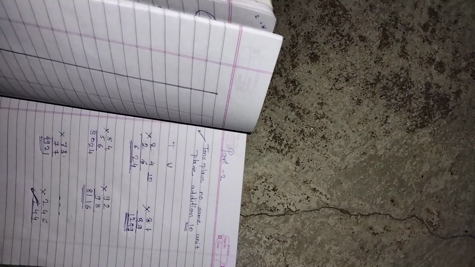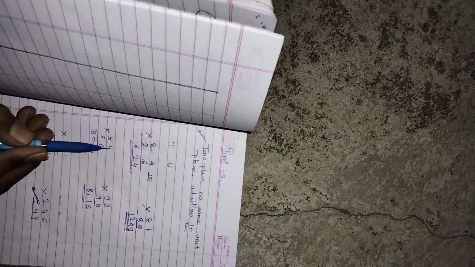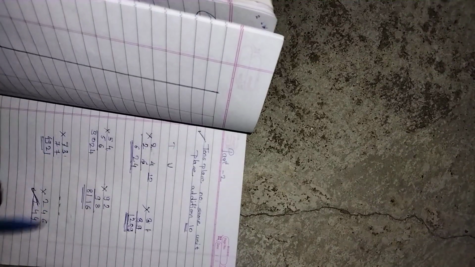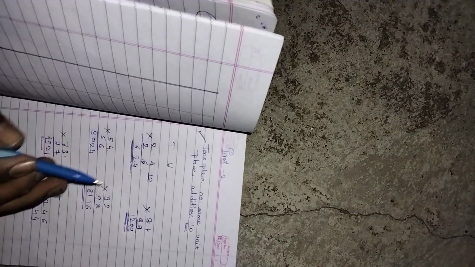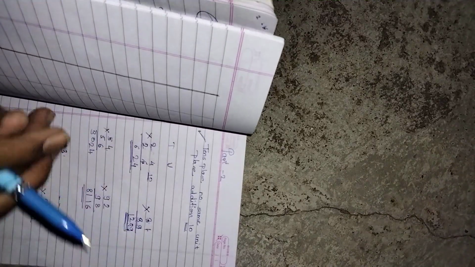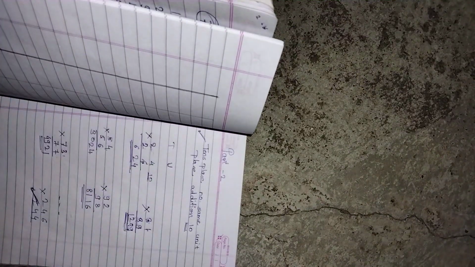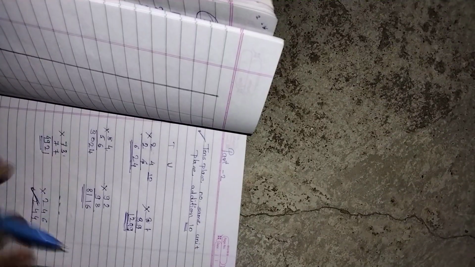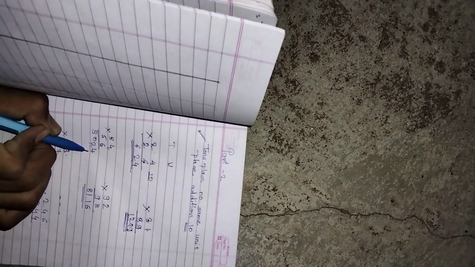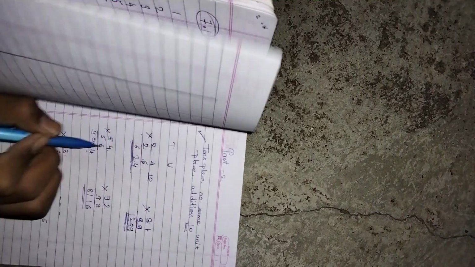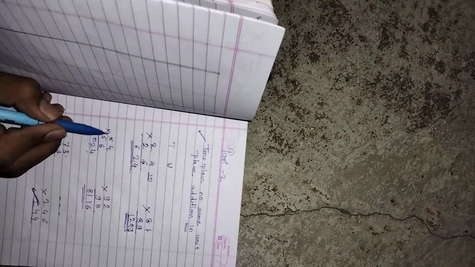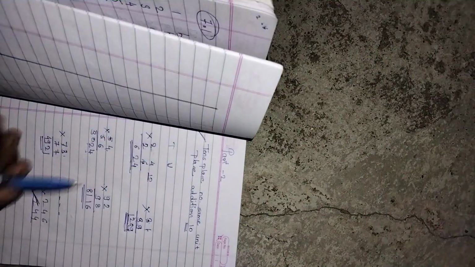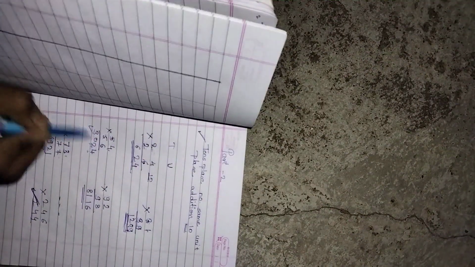So let's turn to the next question. Friends, you can see here 4 plus 6 is 10, and 5 and 5, the number is the same. So 6 4s are 24. We directly write 24. Then 5, the next number of 5 is 6. 6 multiplied by 5 is 30. We write 30.